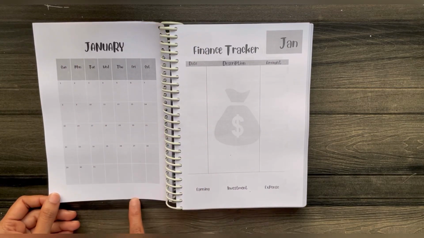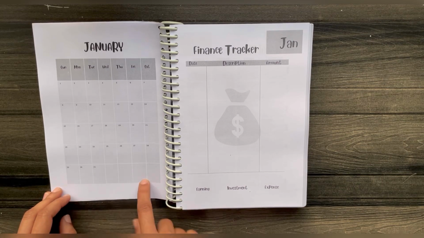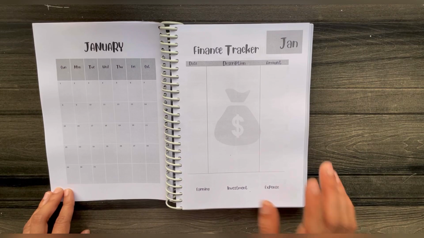For each month, I have a month overview. This is where I can note down all the important dates, all the important birthdays, anniversaries, important meetings, everything will go in here.